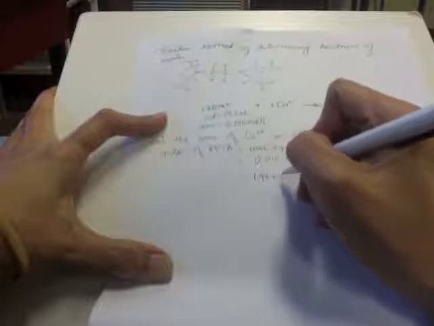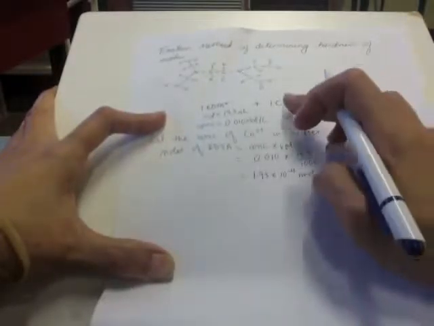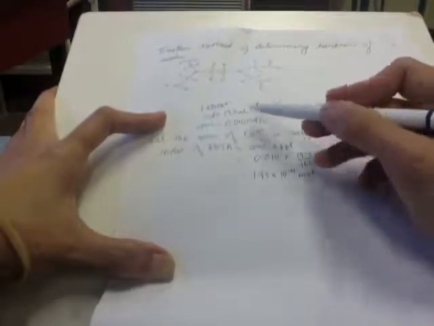And you have to change it to liters. This gives you an answer of moles.